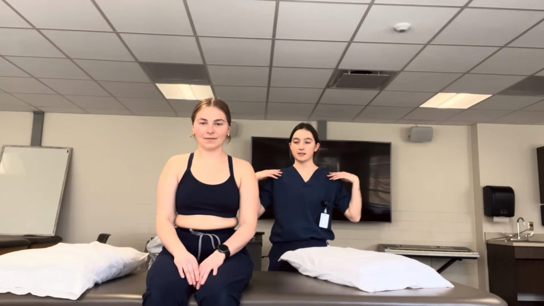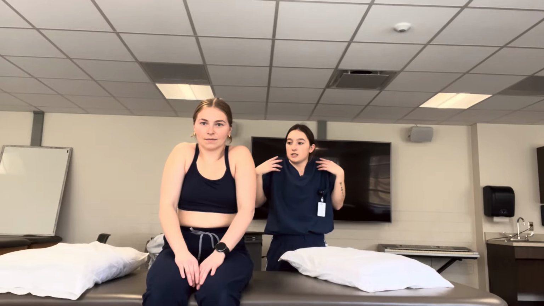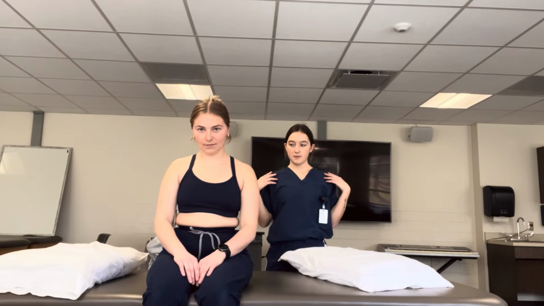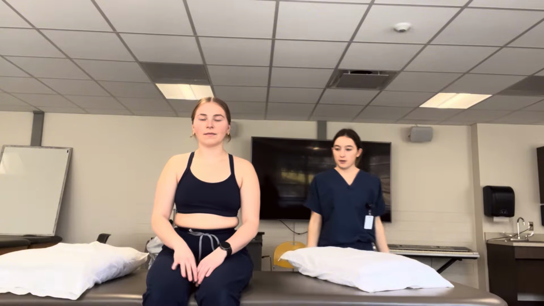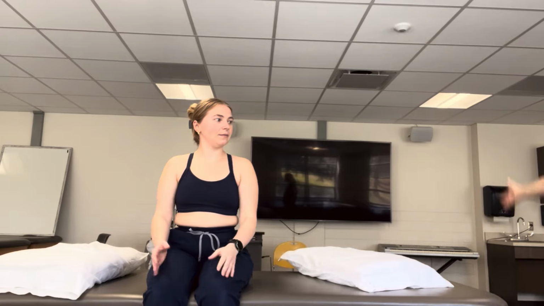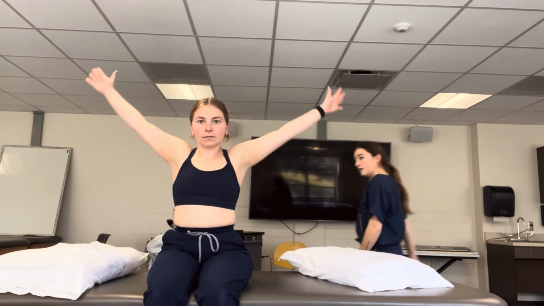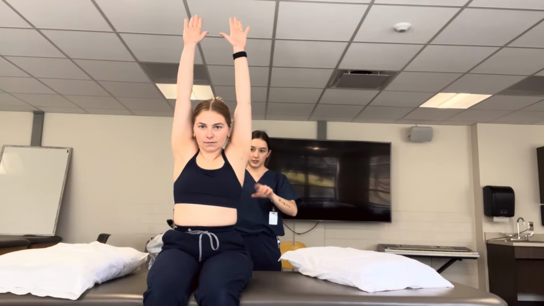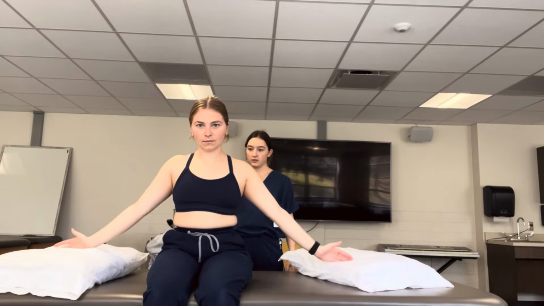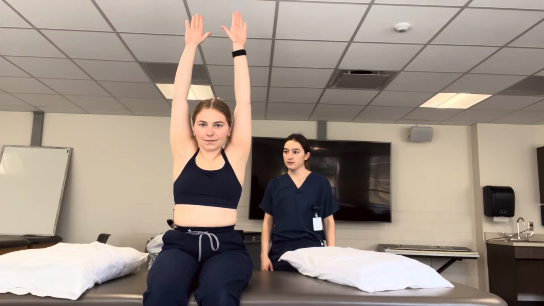You can go ahead and relax, and then I'm gonna have you shrug your shoulders up just like this, and then down. Perfect. And then if you could please bring your arms out to the side just like this, just so I can watch how her scapulas move. All right, go ahead and go back down. Perfect. All right, so that is my test.